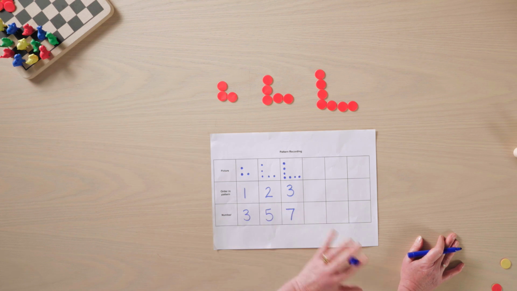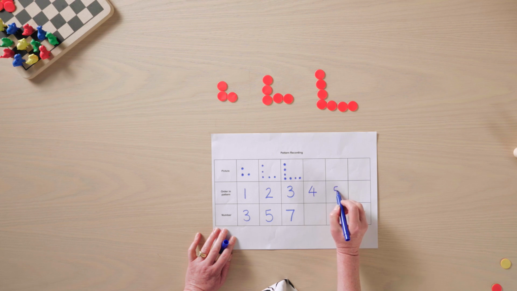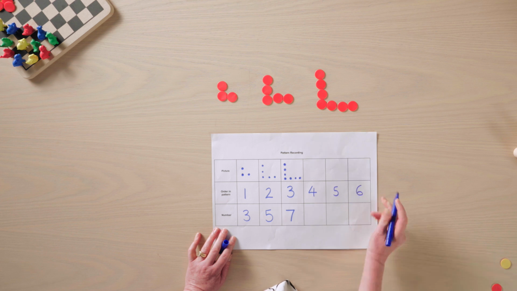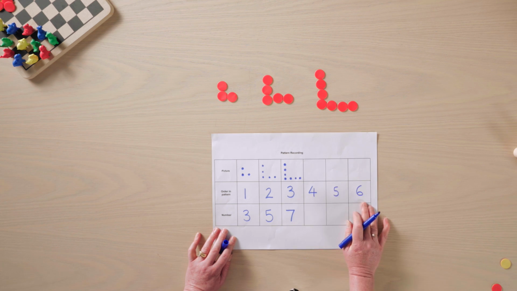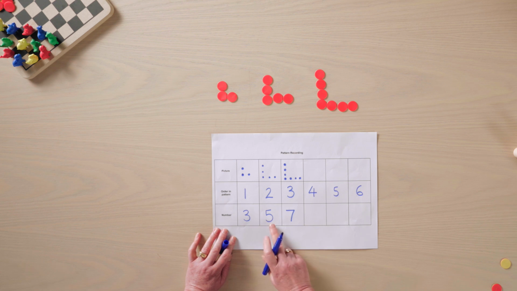What is here that I can see is going to happen next? Well, I can see an order in the middle, the first, the second, the third. Let's write the 4th and the 5th and the 6th part of that pattern, if we get there. Okay, I think I can see a pattern here. I wonder if you can too. 3, 5, 7.